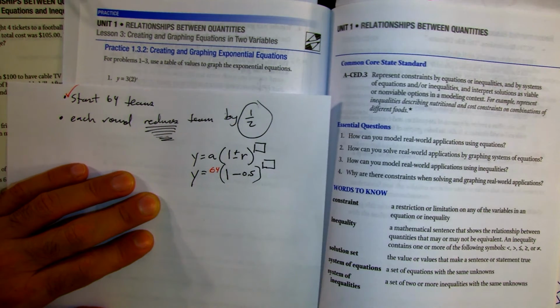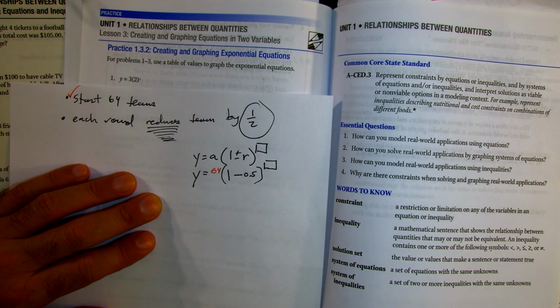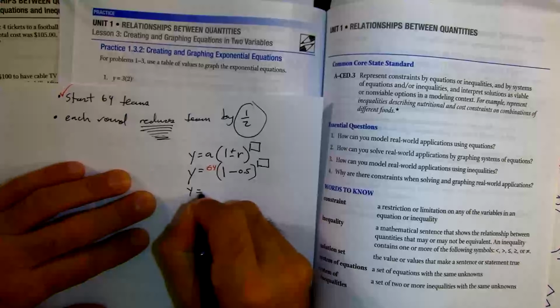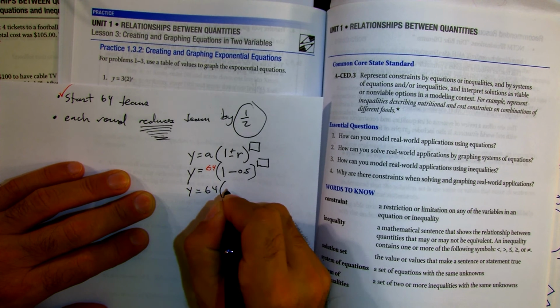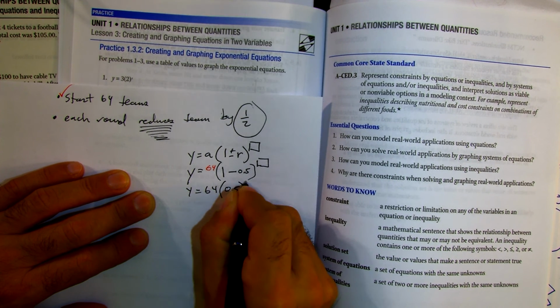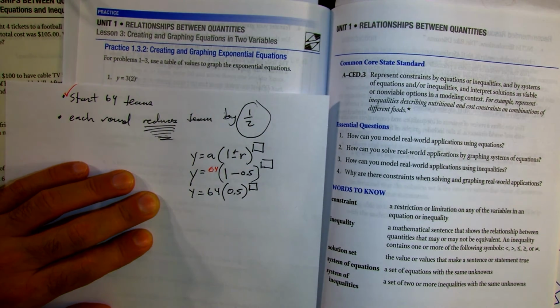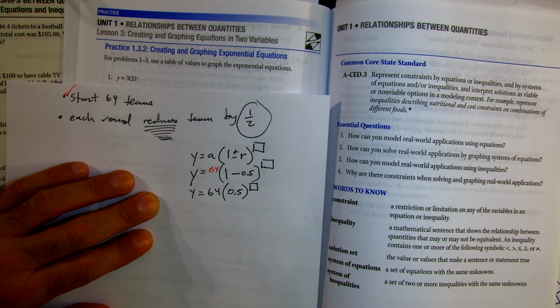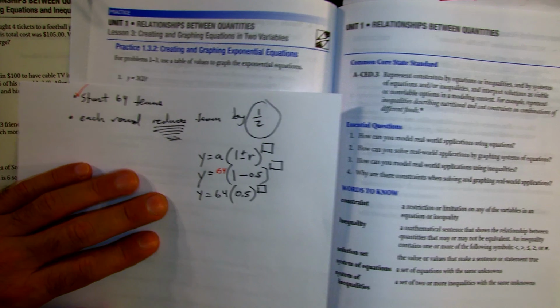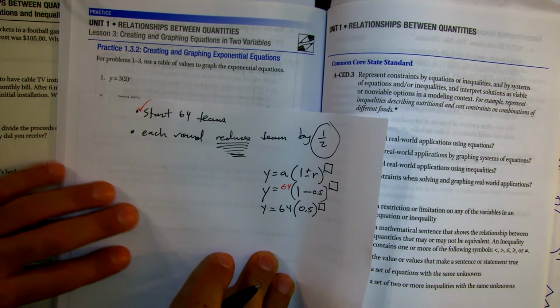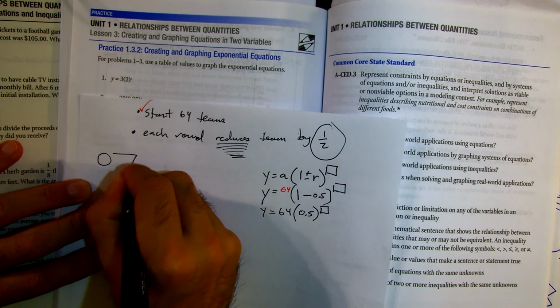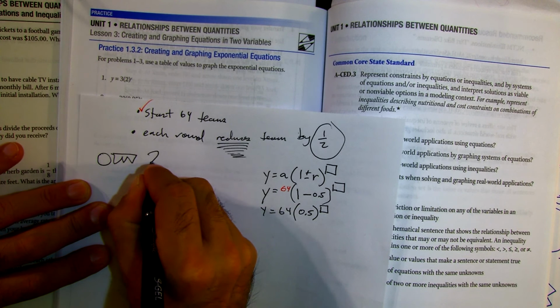Now we got our time that we're dealing with. Actually, before that, I'm going to go ahead and reduce that parentheses to get 0.5. Right? $1 minus 50 cents is 50 cents. Okay, now comes our key question.